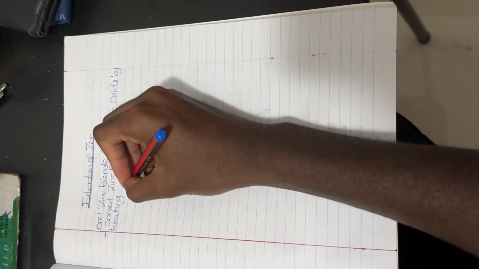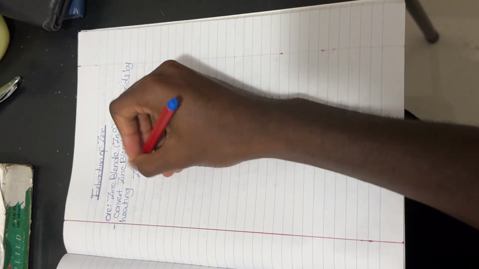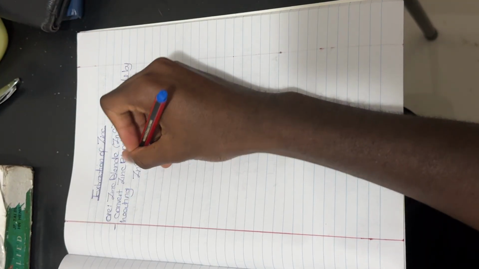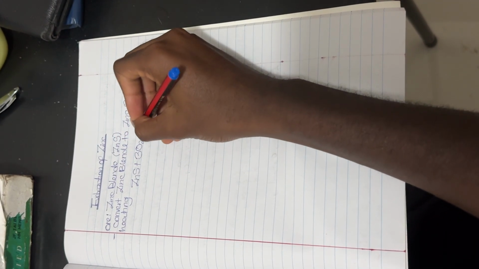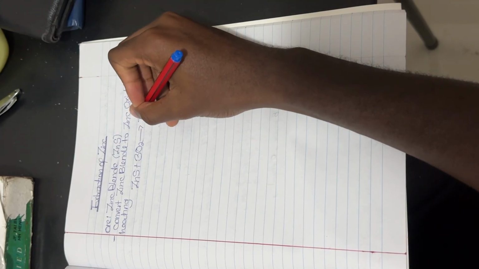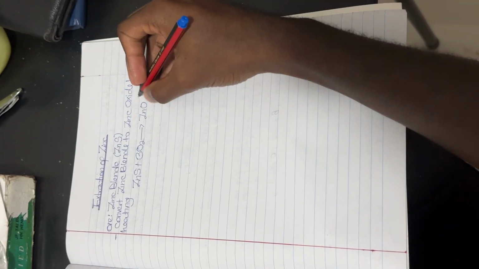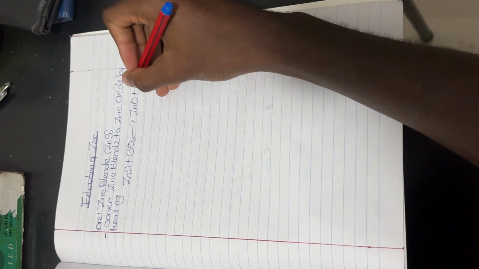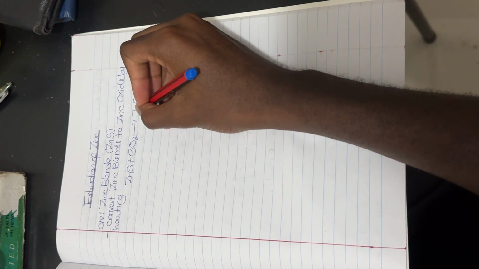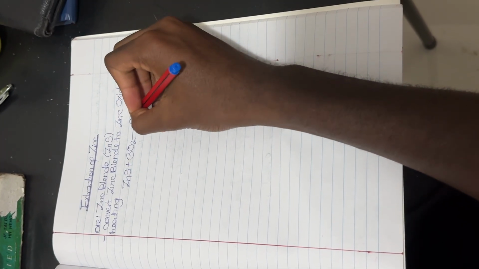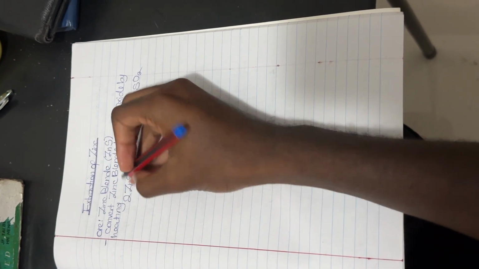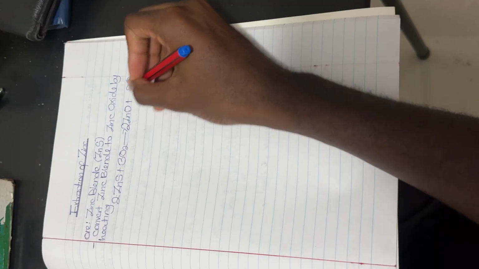So we have zinc blende like that. We'll roast it in oxygen so that we produce zinc oxide plus sulfur dioxide. So for our balancing, I'll put a 2 here so that zinc becomes 2, and I also put a 2 here so that zinc is 2.